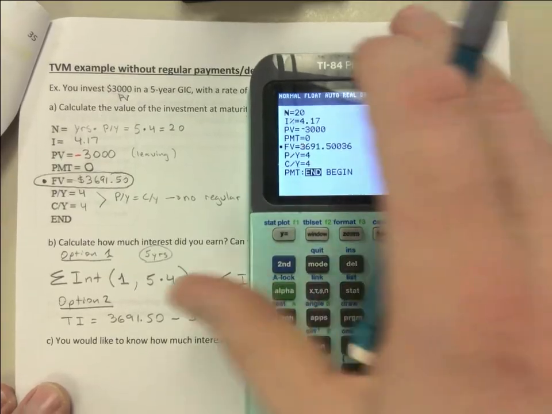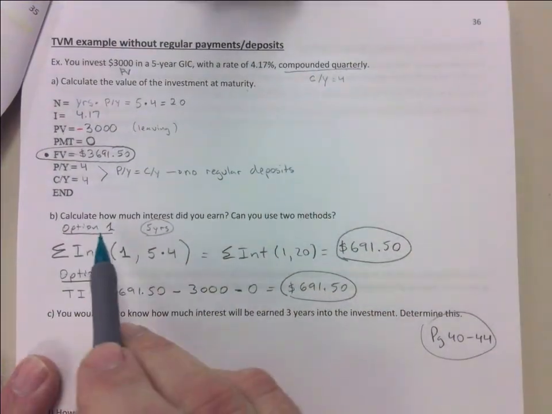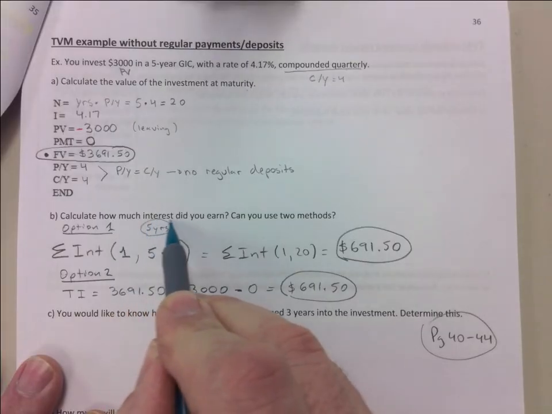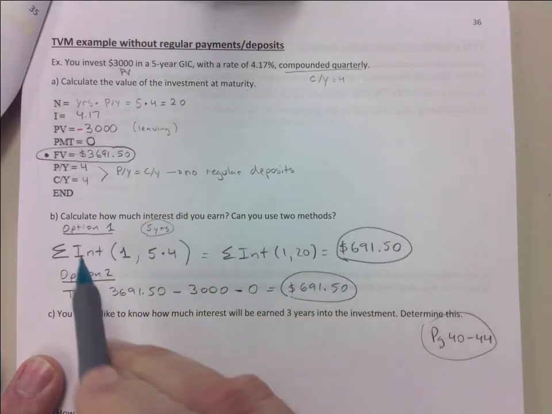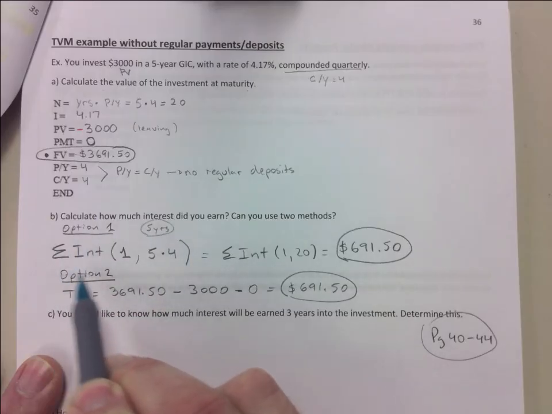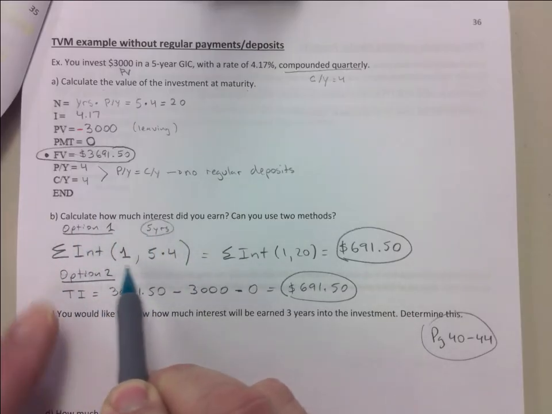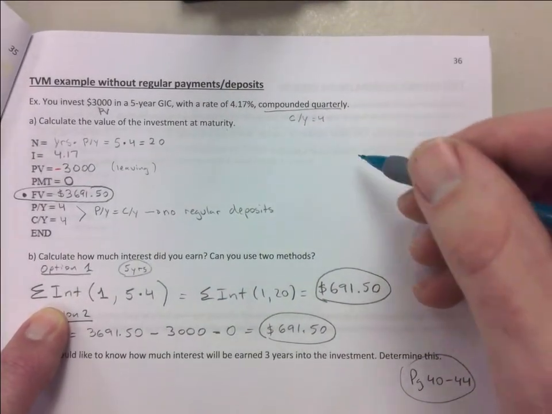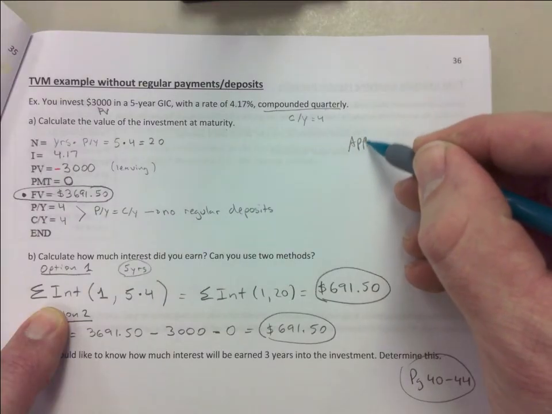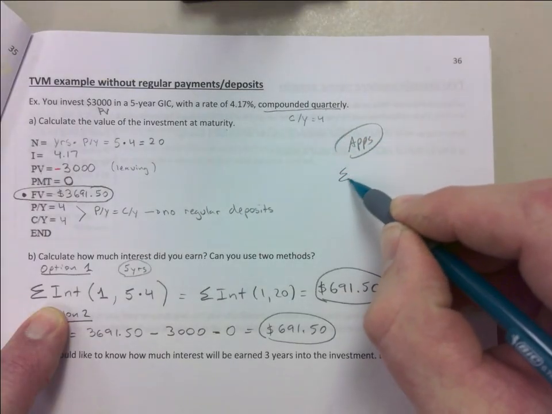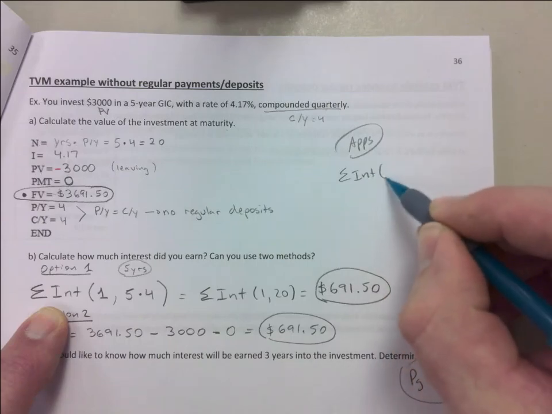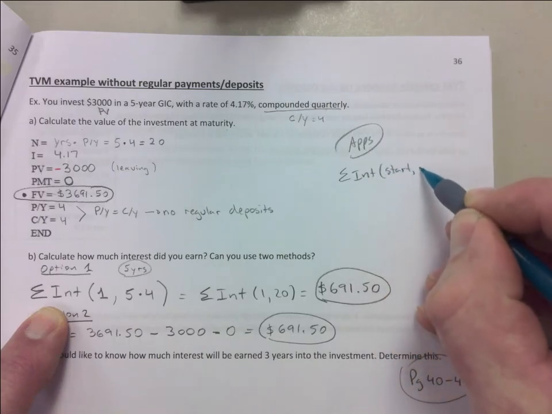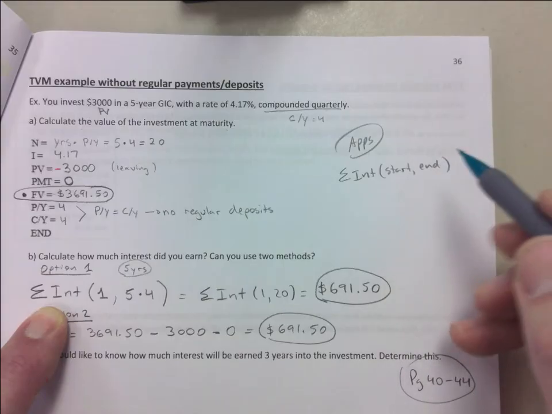Number two, let's recap what we did here. If you want to know how much interest was earned, I would like you to use this option right here. There are two apps I would like you to use. Sum of interest needs a start and needs an end.